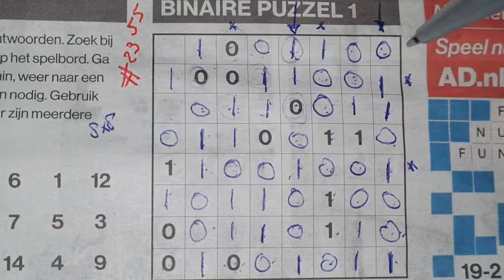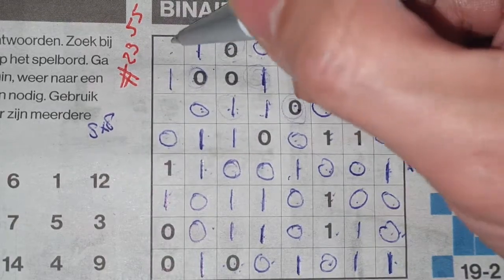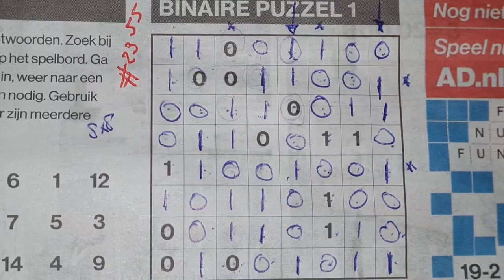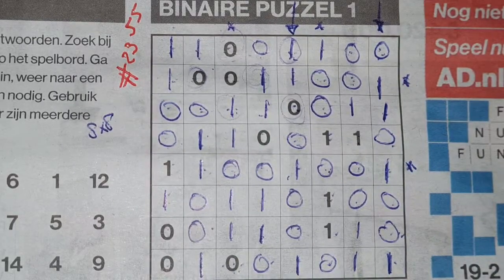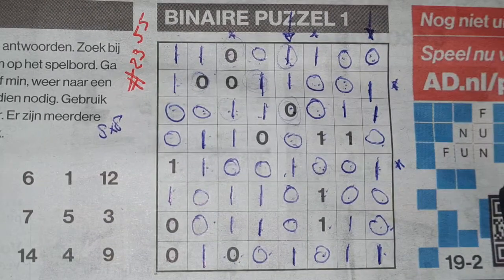Almost finished. 2 numbers left. 1, 2, 3, 4, 4 O's, so the rest are 1s. Double 1, here no, there no. Yes, finished in 6 minutes. Alright. Great binary. I like this one.